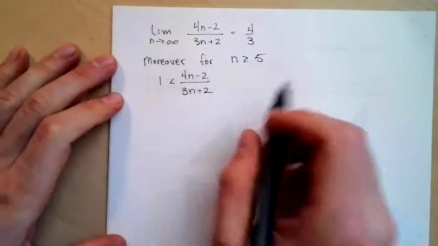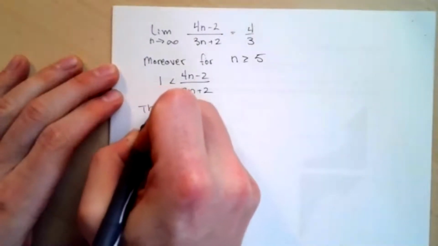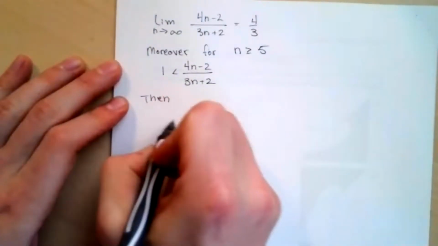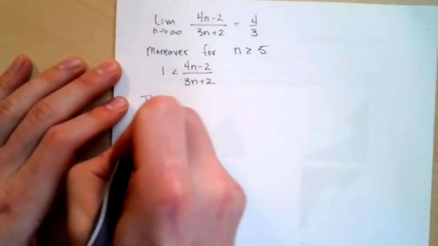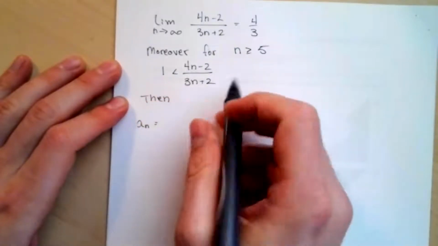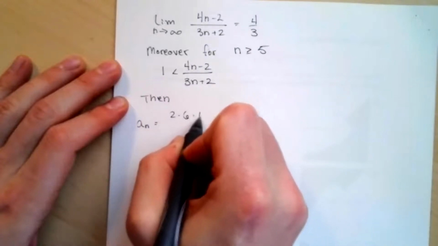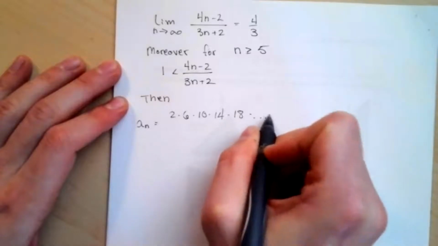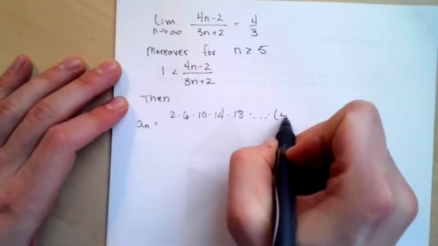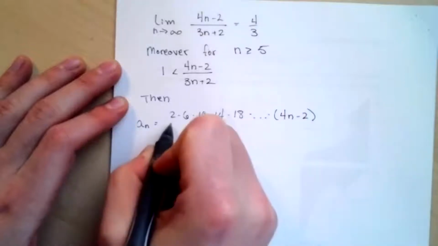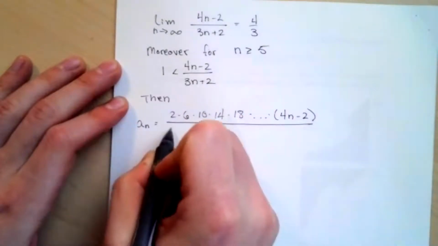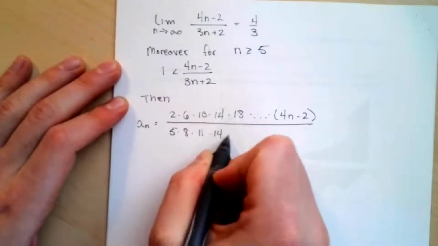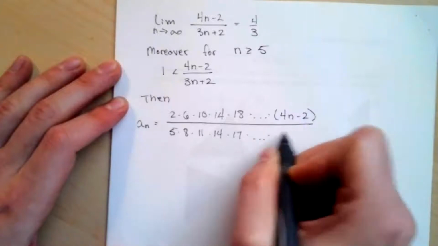So if this is bigger than 1, this implies then, let's write a_n, which is 2 times 6 times 10 times 14. We can add in our fifth term here, over 5 times 8 times 11 times 14 times 17 times.